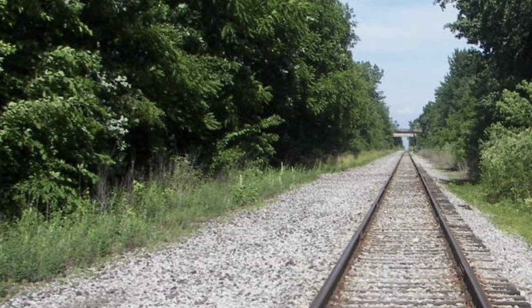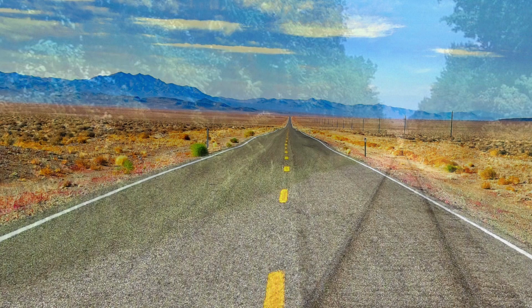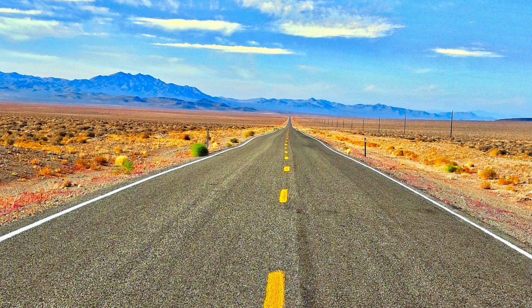Have you ever seen a road that seems to get smaller and smaller the farther it gets away until it just disappears altogether? Many landscapes can be drawn this way. This is a one-point perspective, and this type of perspective is generally used when drawing roads, buildings, or anything that's directly in front of you.